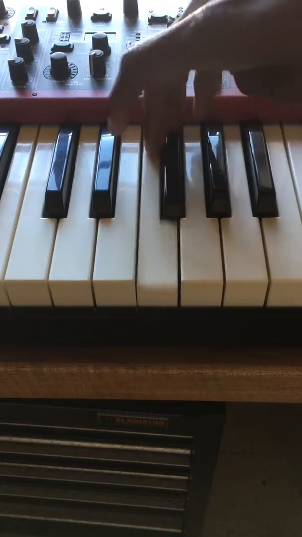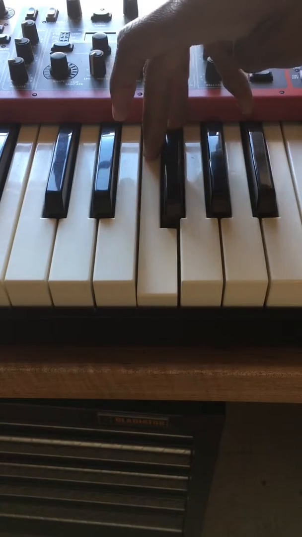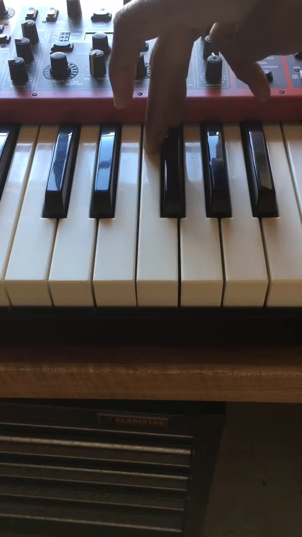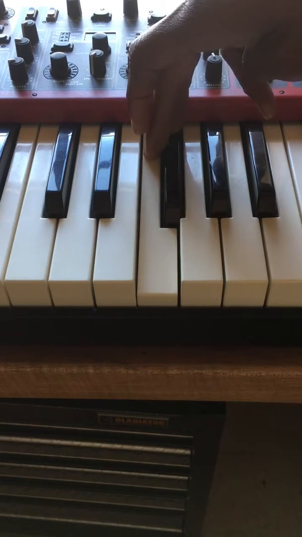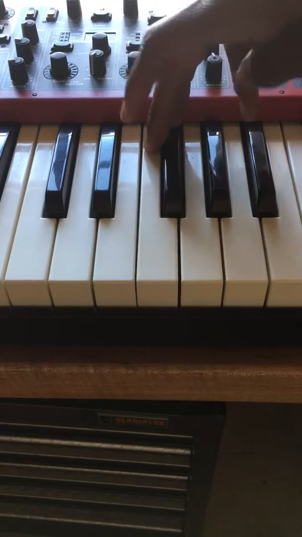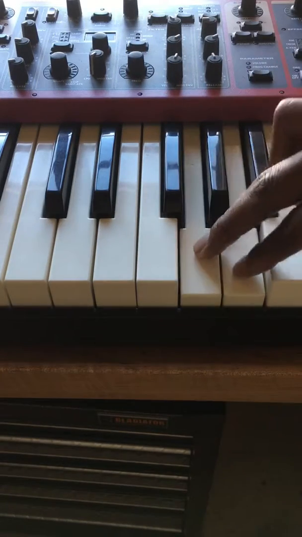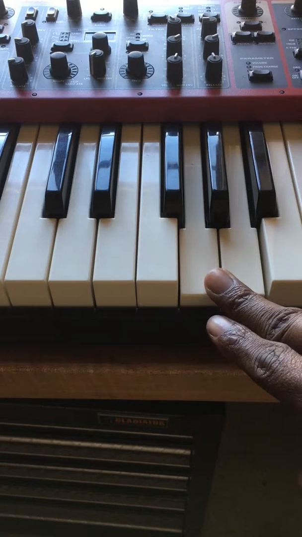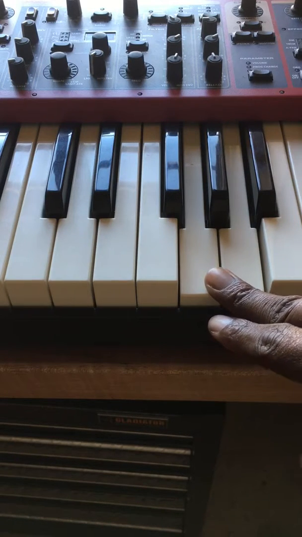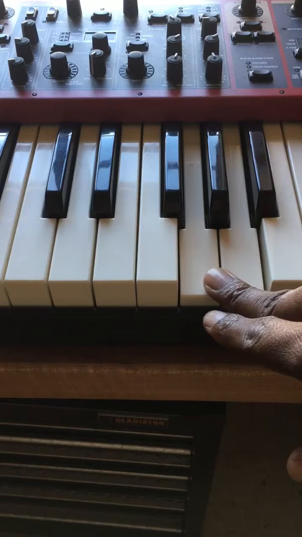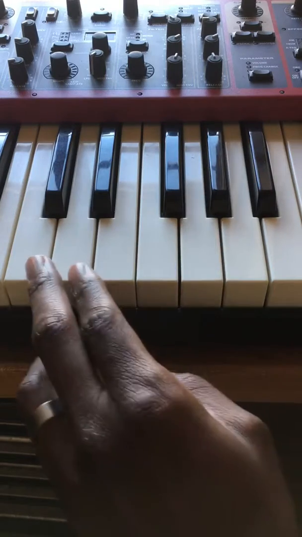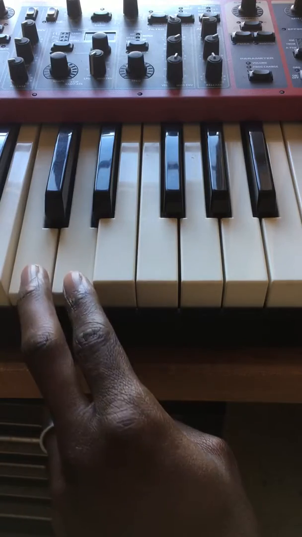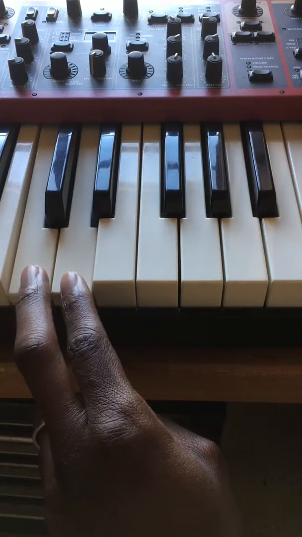What about from here to here? F and F sharp, or G flat. We have a half step. Correct, half step. Excellent. What about here, G and A? If you guessed whole step, you're correct. Excellent. So, with that in mind, from C to D is what's called a major second.